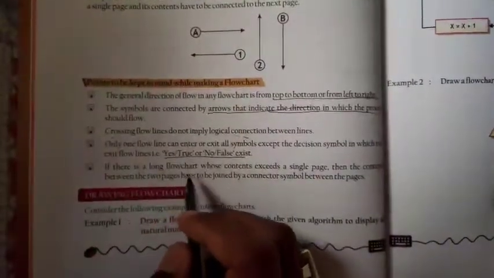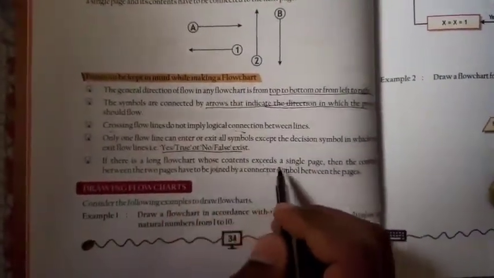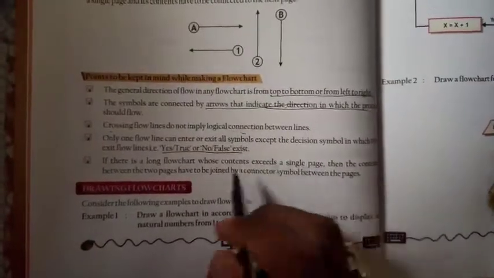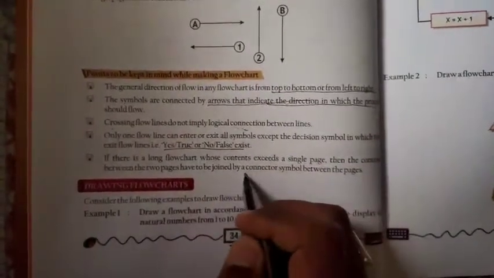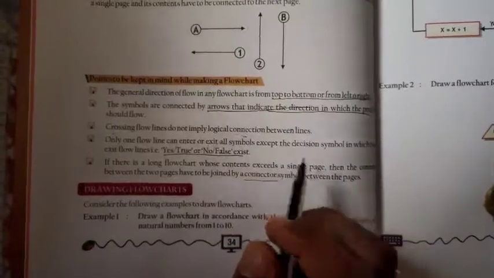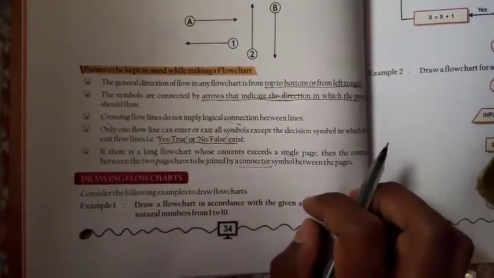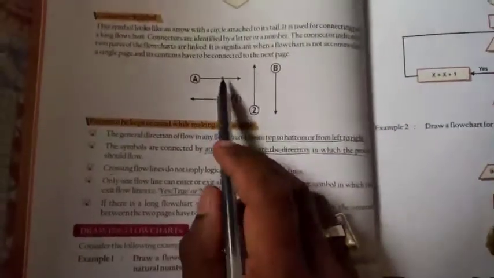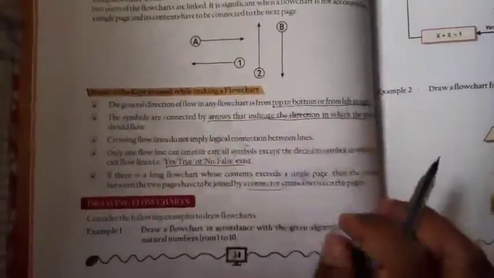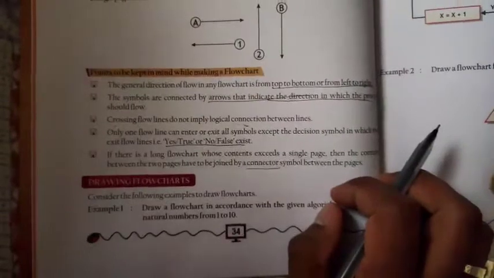If there is a long flow chart which extends beyond a single page, then a connector should be used. If we are making a flow chart and we are unable to accommodate it in one page, then these connector symbols should be used to continue the flow chart on the next page.